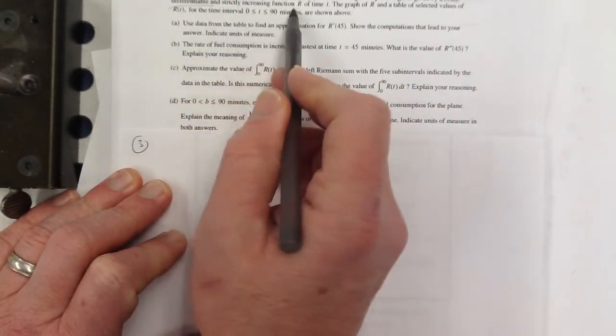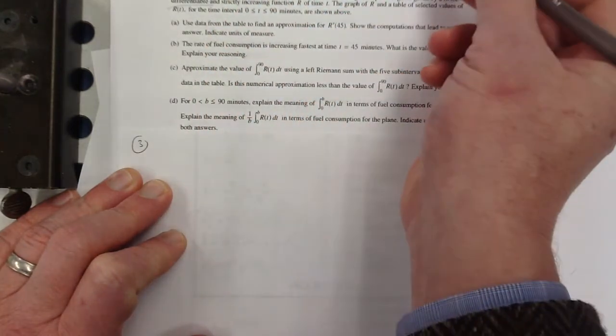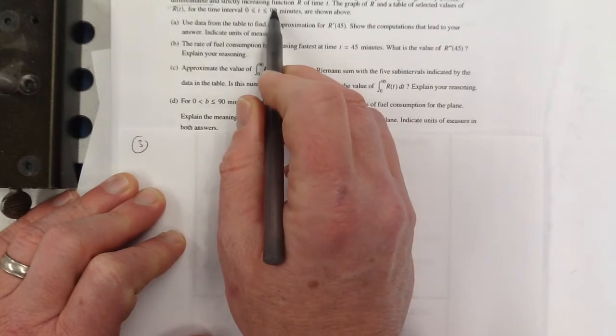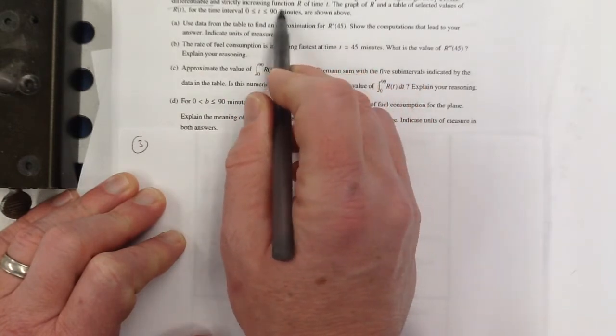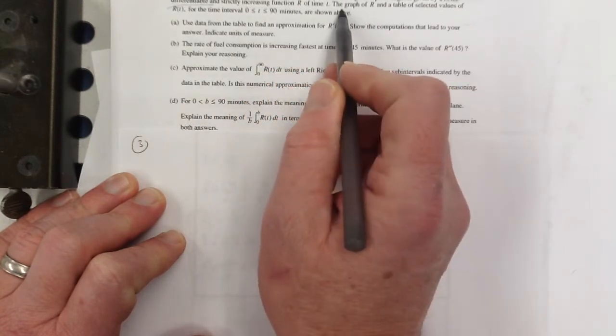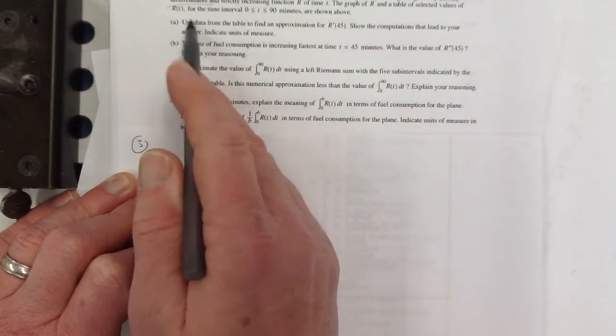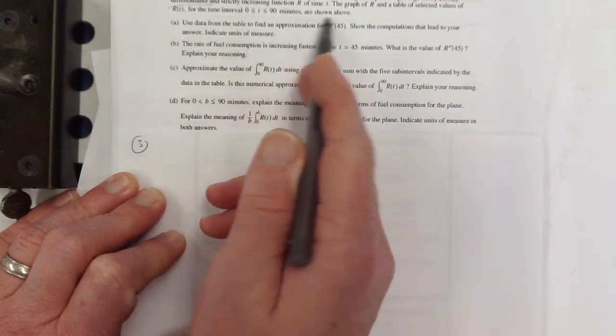If it's twice differentiable, it means you could take the derivative of this and it would still not have any sharp corners. They just need to say that so that we can assume all of the things that we think should be true are in fact true. So it's also strictly increasing. So even though we only know some of these points, we know that it's going up all the time. Function R of time t. Here's the graph. Table of selected values, time interval from 0 to 90.